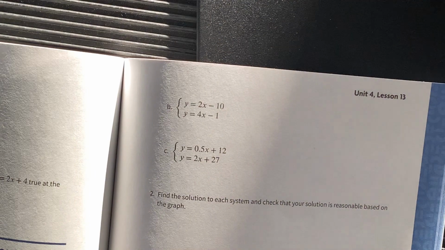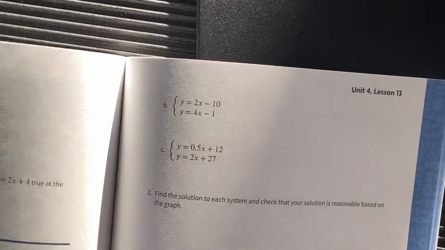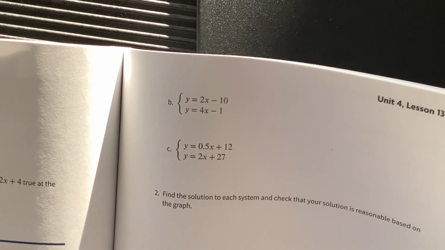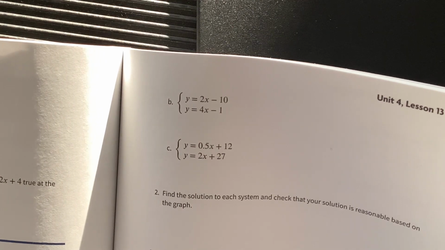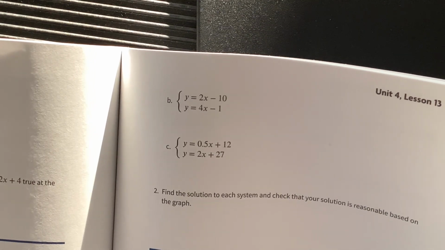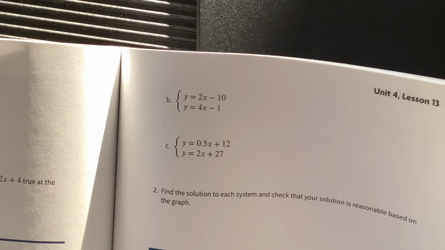All right, got a match, Wyatt? I think so. All right, which one are you confident on? Pretty confident that B goes with C. Looks like y-intercepts of 12 and 27.